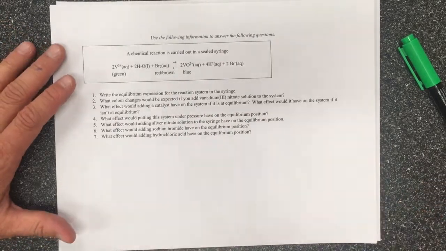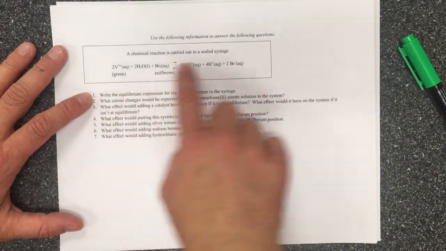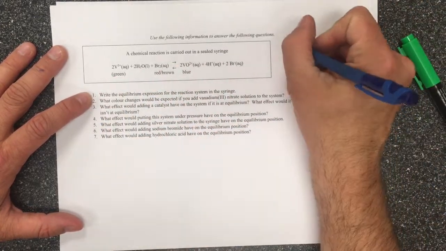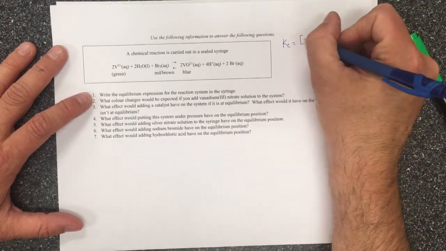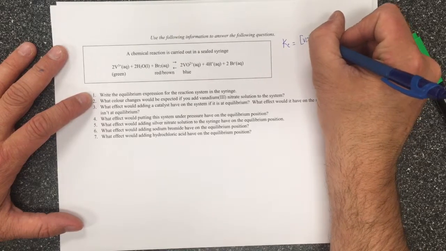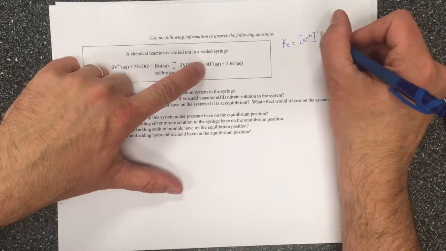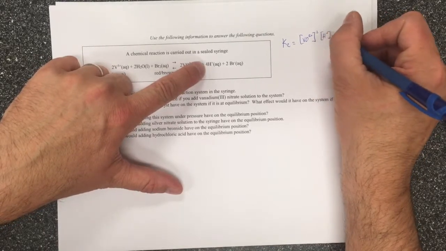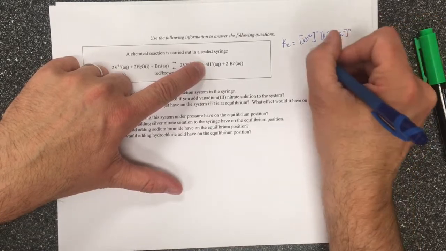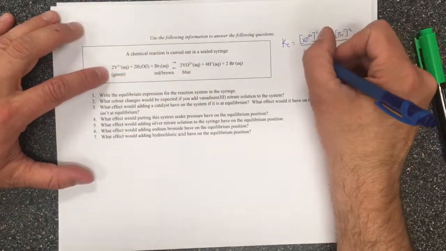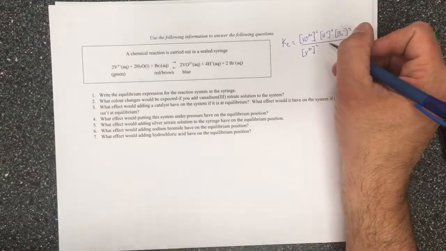So it says, write the equilibrium expression for this reaction system in the syringe. And so our equilibrium expression is going to have the products over the reactants. So I'm going to have my vanadium oxide ions raised to their coefficient, the hydrogen ions raised to the coefficient of 4, bromide ions to the coefficient of 2. That will be over the reactants. So I get my vanadium-3 ions raised to the coefficient of 2.